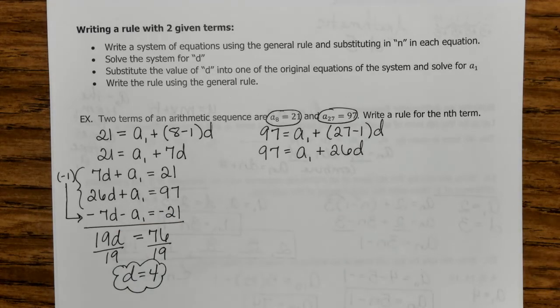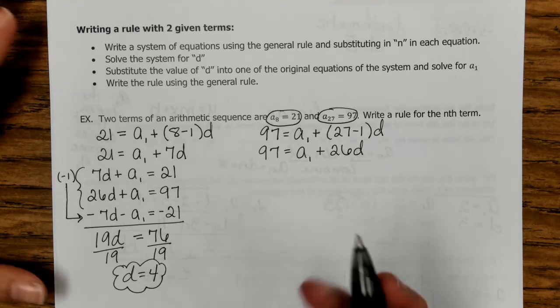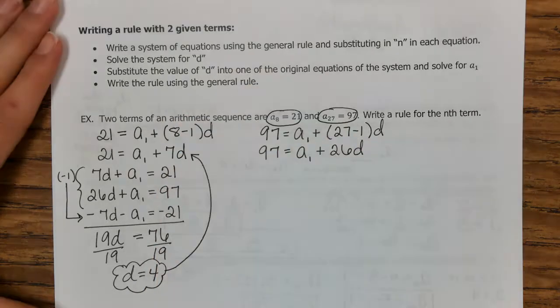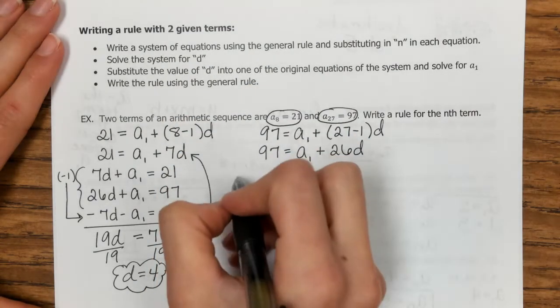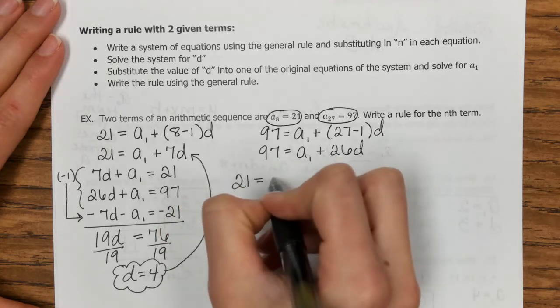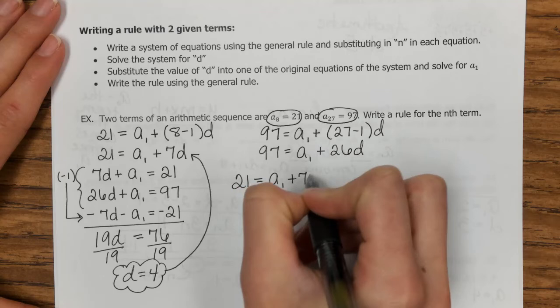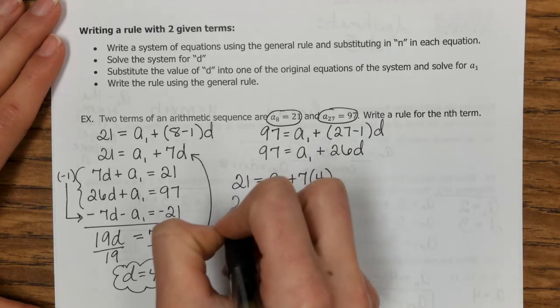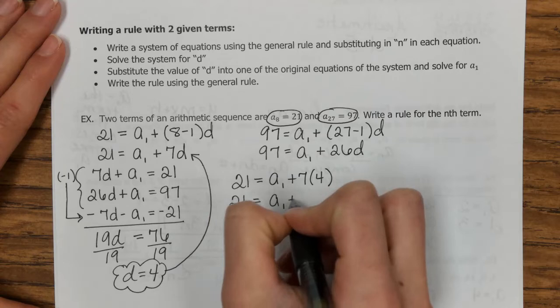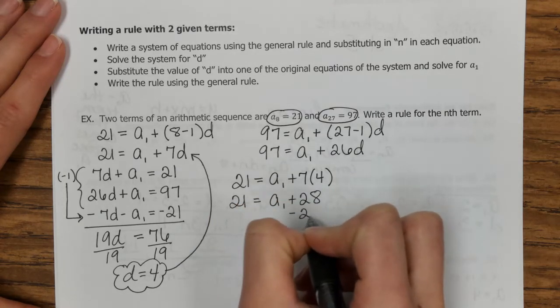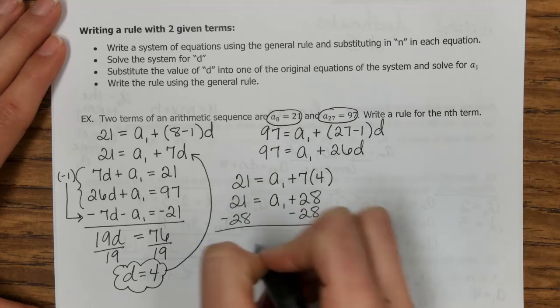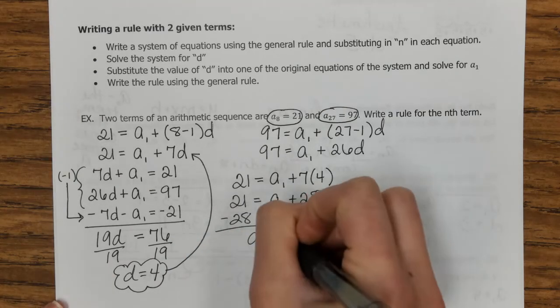Okay, so I know one of my variables. I'm still missing my A1. How am I going to find my A1? Plug it back in. Just like when you solved a system and you were solving for x and y, you would take your x and plug it back in. So I'm going to take this D and plug it back into one of the originals. So I'm going to have 21 is equal to A1 plus 7 times 4. 21 is equal to A1 plus 28. Subtract your 28. A1 is equal to -7.